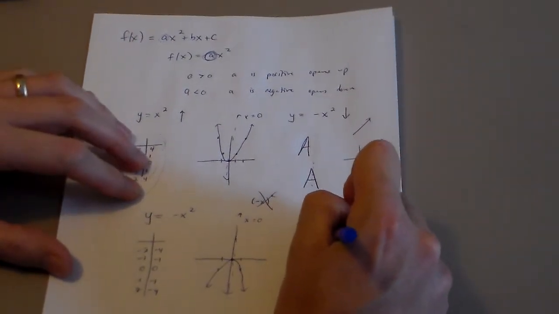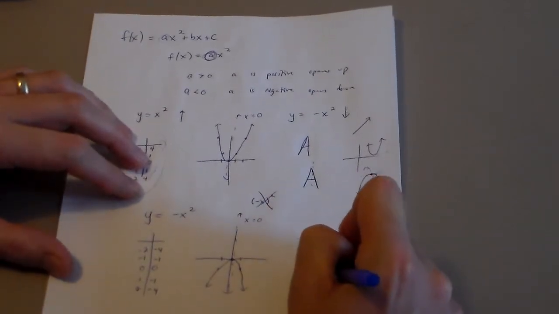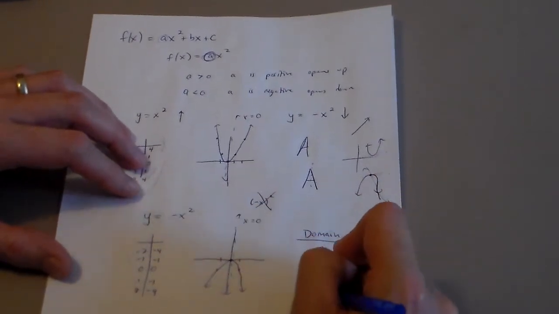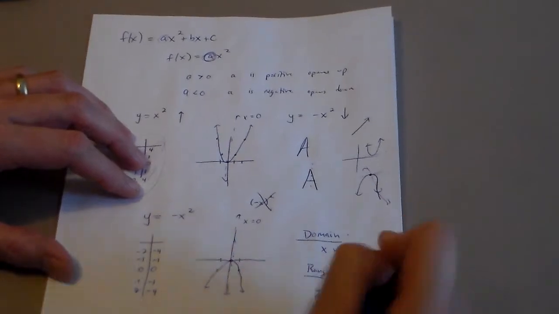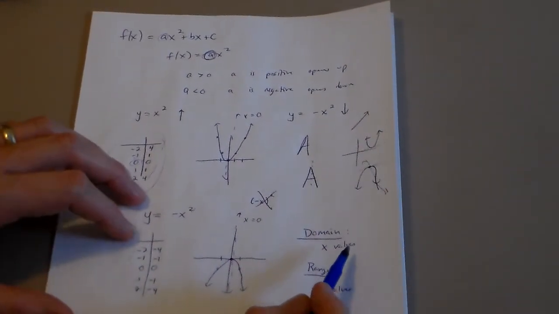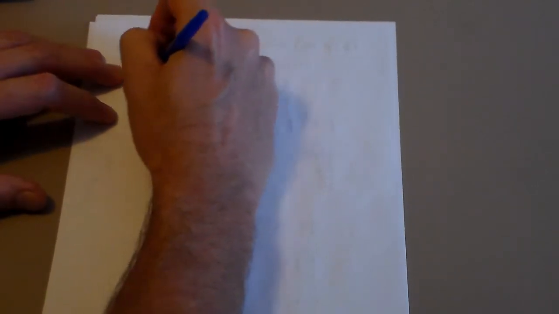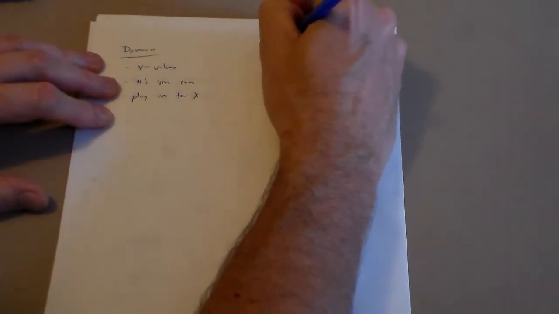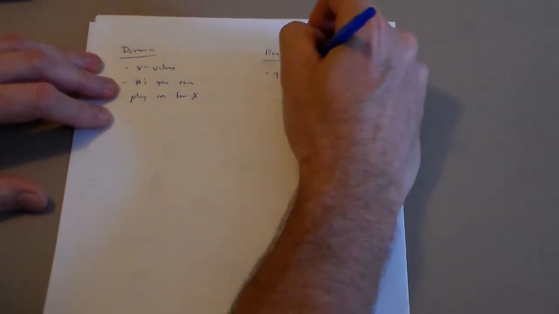Let's talk about domain and range. Okay, domain refers to x values, and range refers to y values. So the x values are the numbers that you can plug in for x. So I'm going to go over here. Okay, domain, x values. They're numbers you can plug in for x. Range are y values, and they are the answers that you get. Okay, they're the y values, they're the answers when you plug in x.